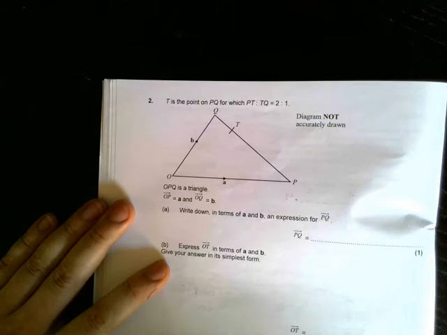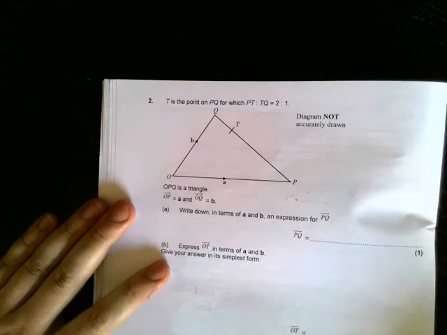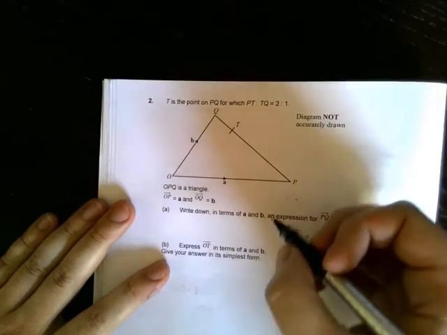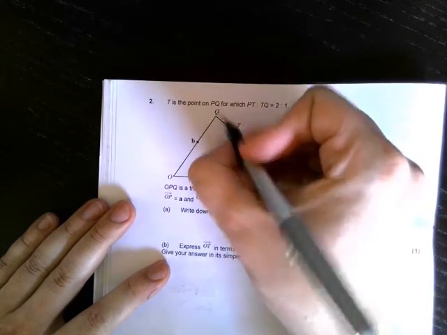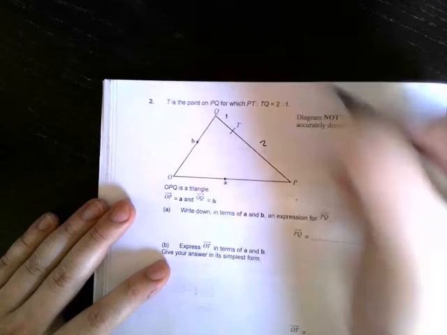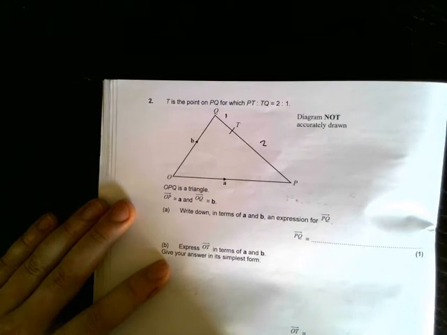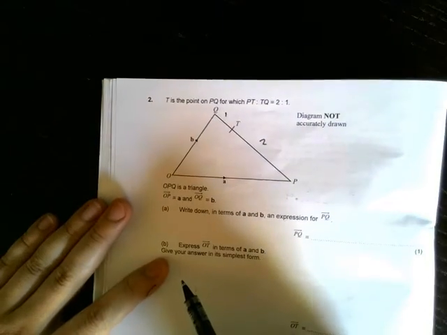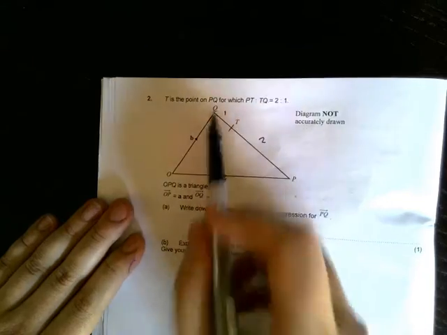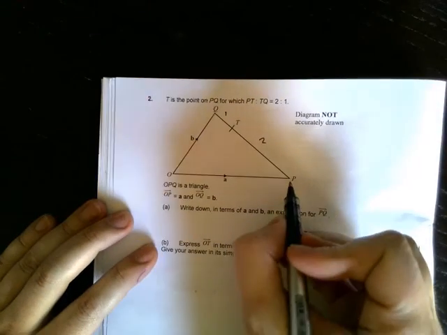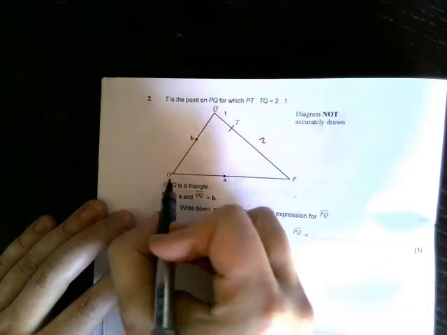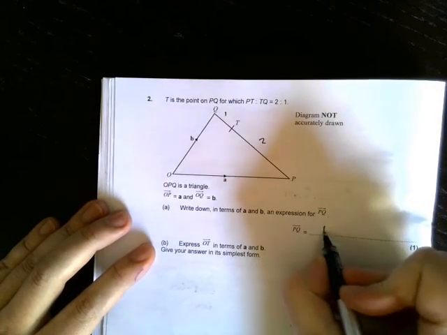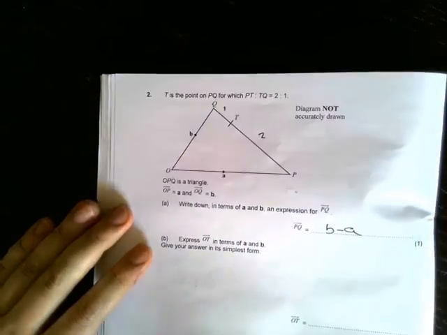T is the point on PQ where PT and TQ are in a ratio 2 to 1. So PT to TQ is 2 to 1. OPQ is a triangle, OP is A, OQ is B. Write down PQ in terms of A and B. To get from P to Q, we are going to have to do minus A plus B, or B minus A.